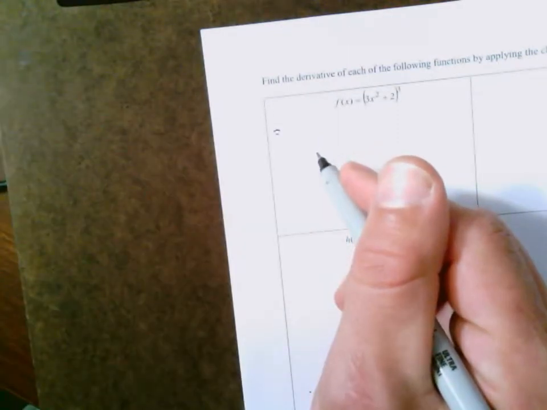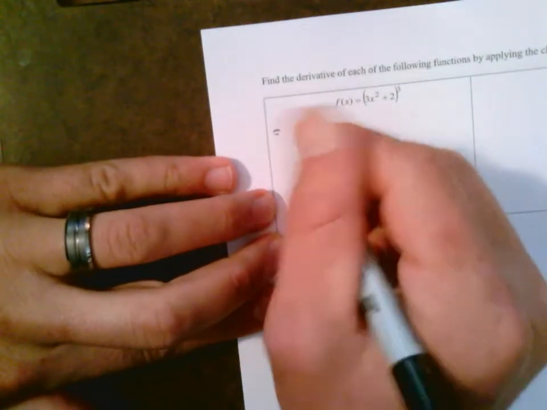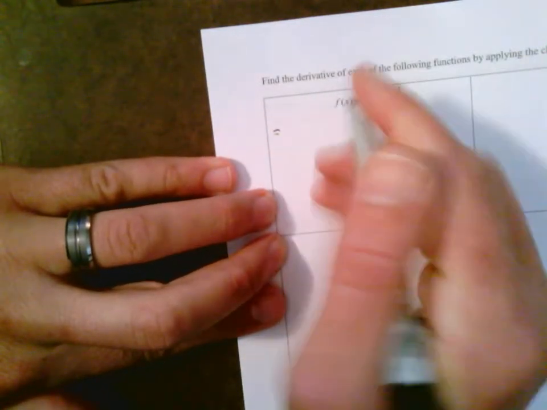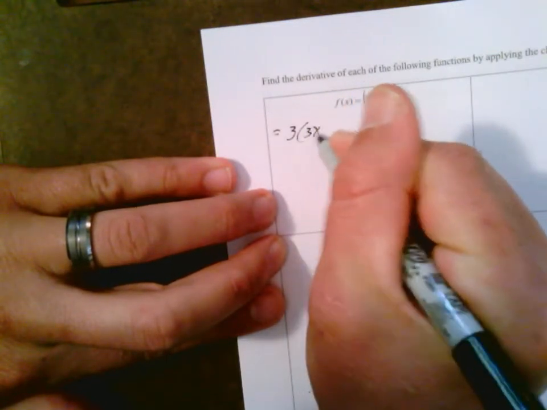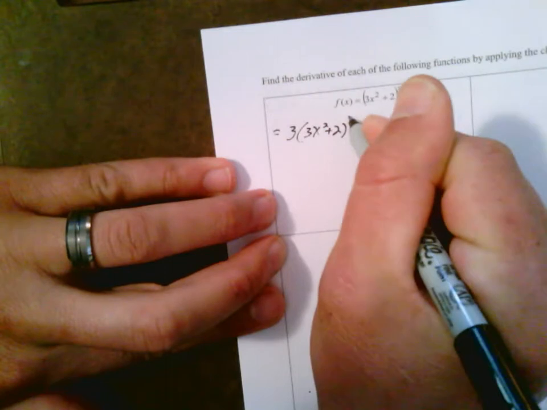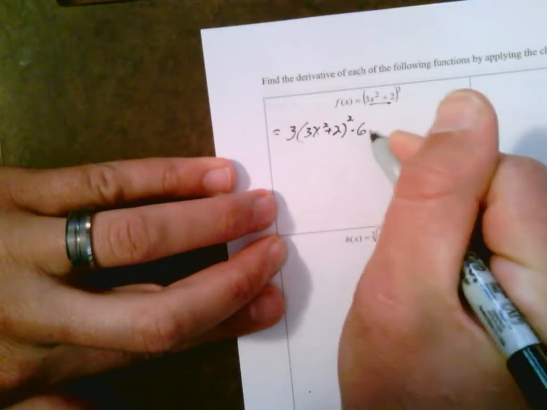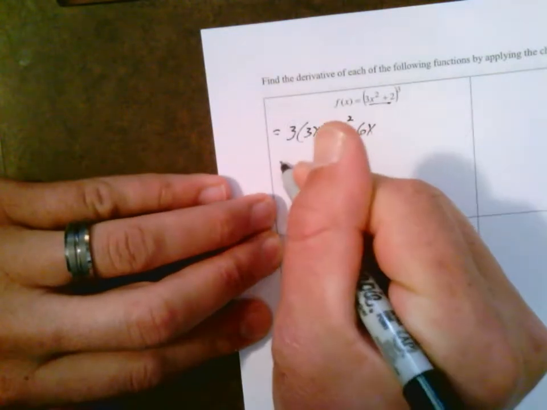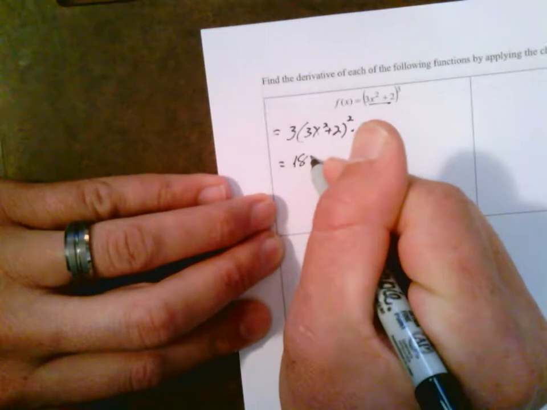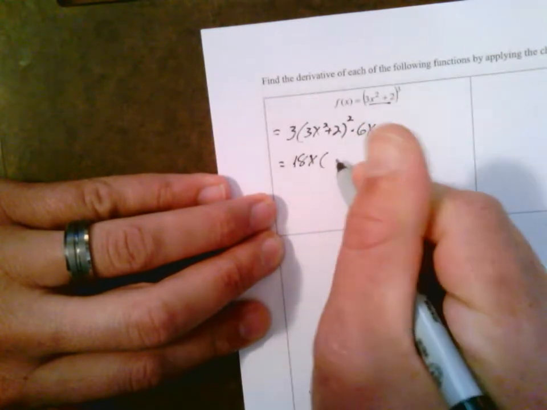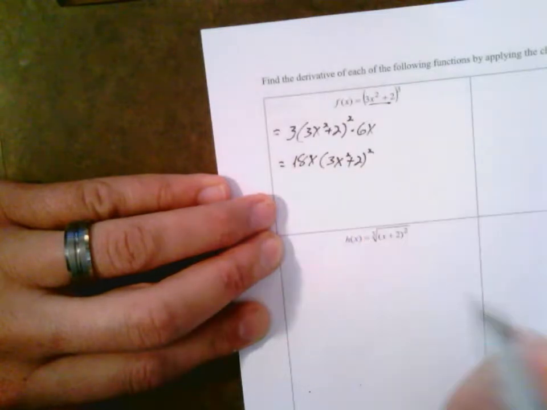So I get 3x squared plus 2 squared times the derivative of what's inside, 6x. Just clean it up a little bit. We don't usually stress too much simplification. And there you have it.